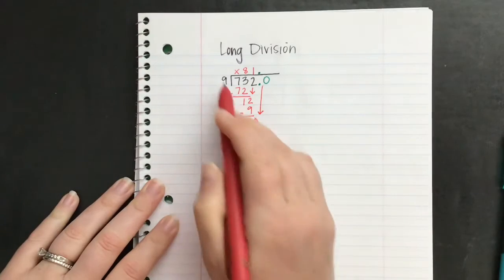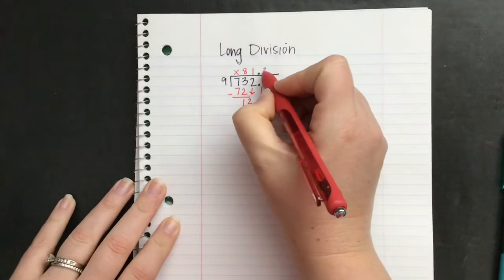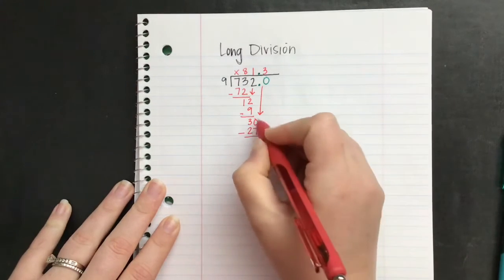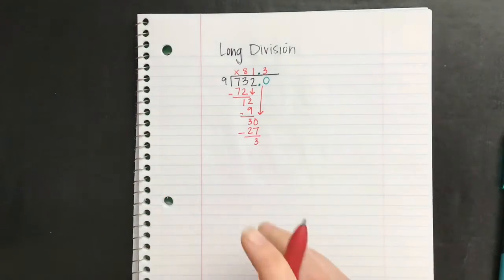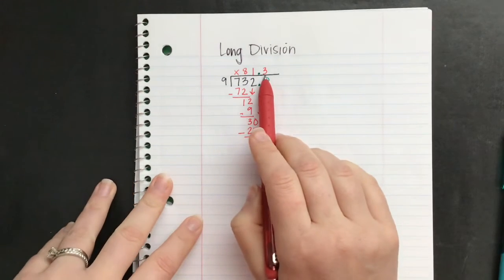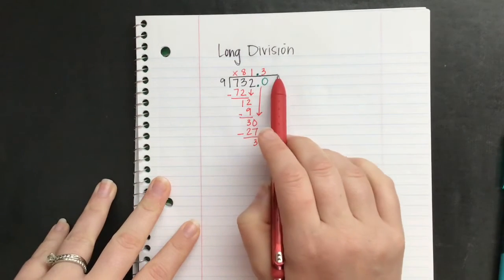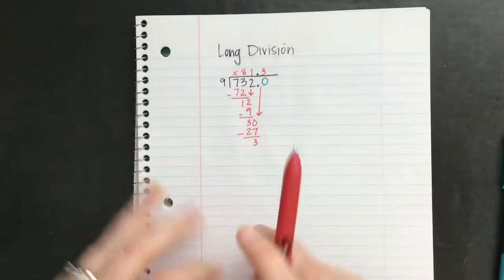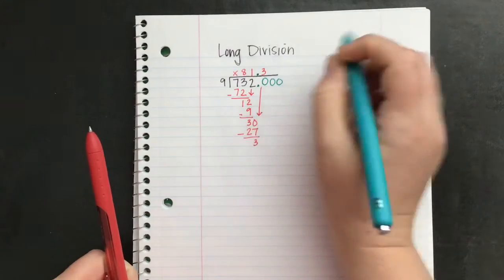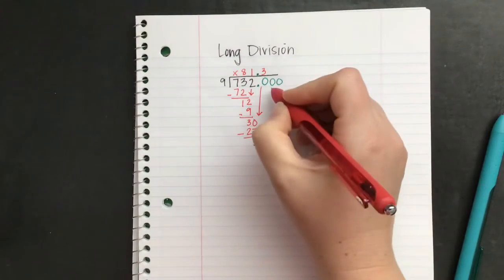How many times does 9 go into 30? The answer's 3. 3 times 9 is 27. I'm going to subtract, and I'm going to get 3 again. Now I know my teacher told me I need to go to the hundredths place. Right now I'm in tenths place, so I'm going to need a number here and one in the thousandths place to then be able to round my number. So that means I'm going to need at least 2 more zeros. Okay, I'm going to bring this next 0 down.